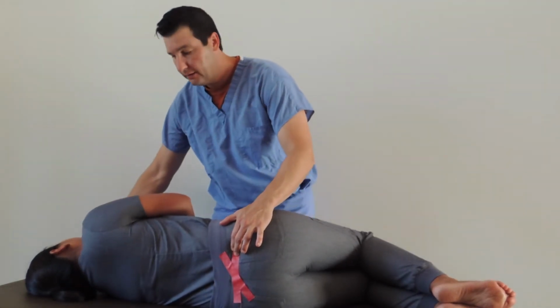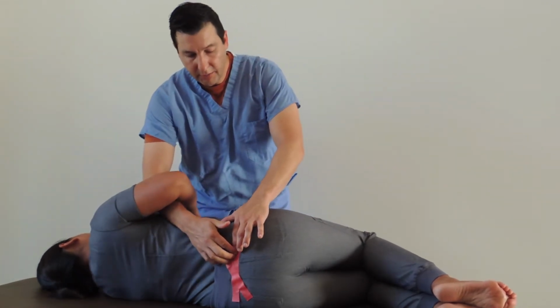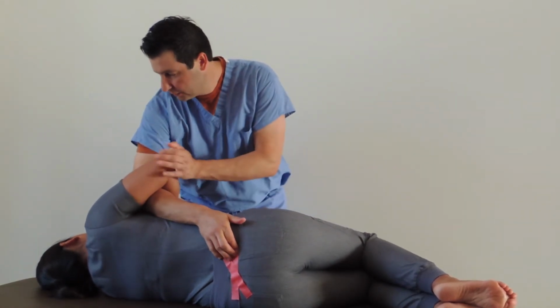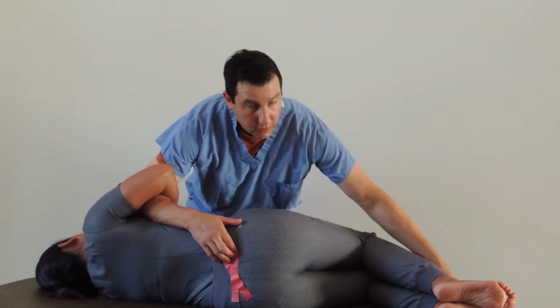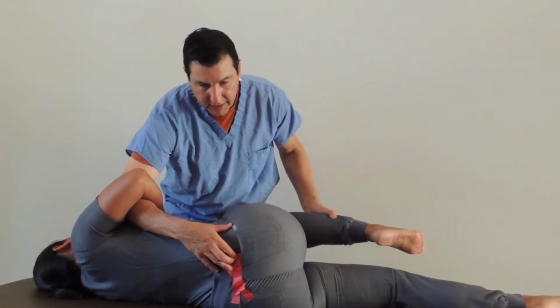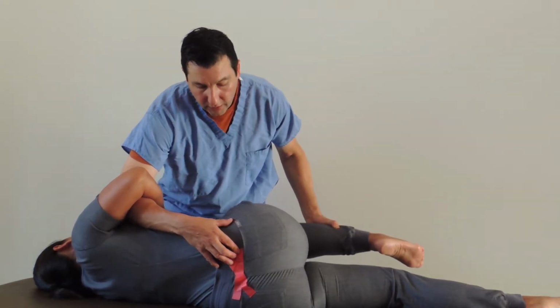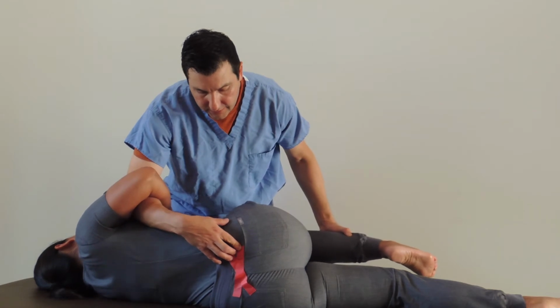Put her hand under her head and lock that position in. I'll then take my other hand and lock in. Now hold real tight here. Straighten her bottom leg out. And what I'll do is I'll flex and extend her hip until I feel that motion right along that axis.